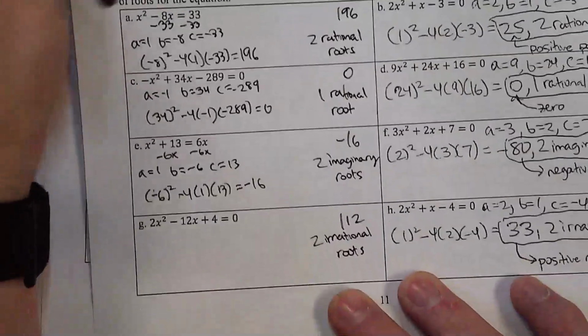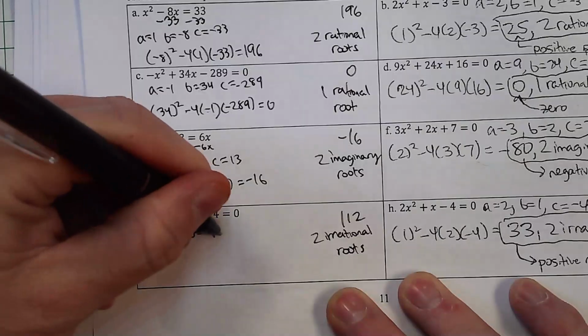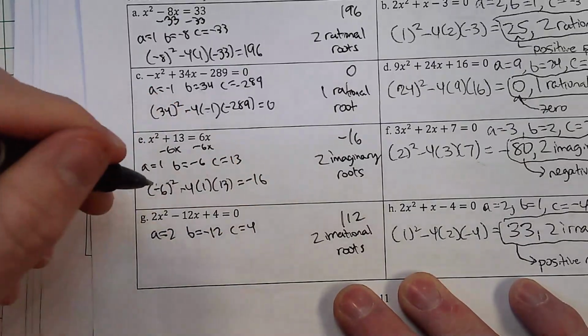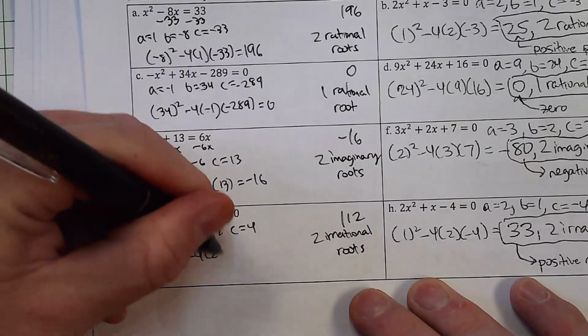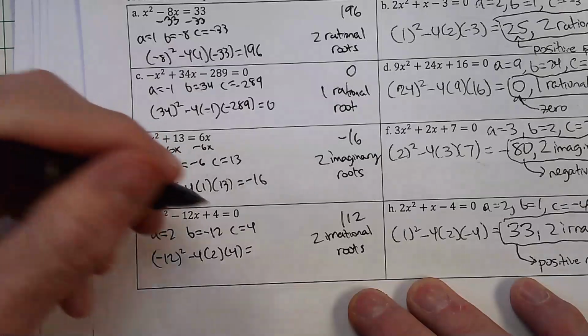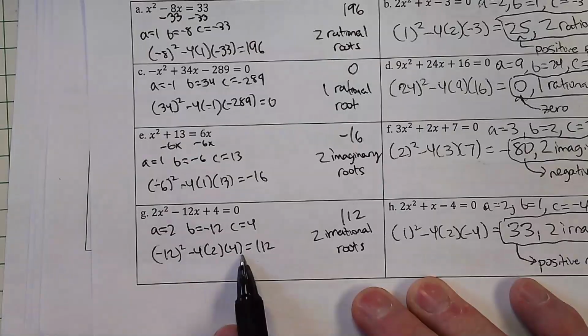And then, as I said, don't feel like you have to write this down because we already did this. But there will be some questions on the homework. You're not solving, you're just telling the discriminant. So you're just going to do this right here. And that's going to be 112. Okay, so that's how we got those values. We just did b squared minus 4ac.